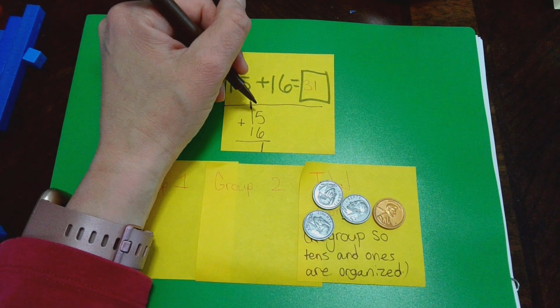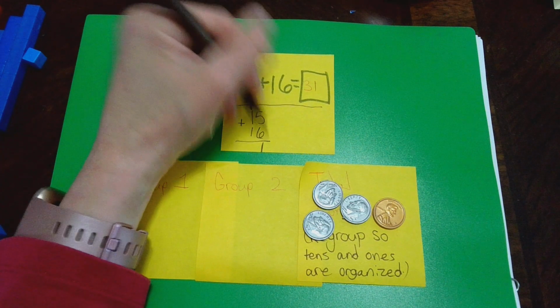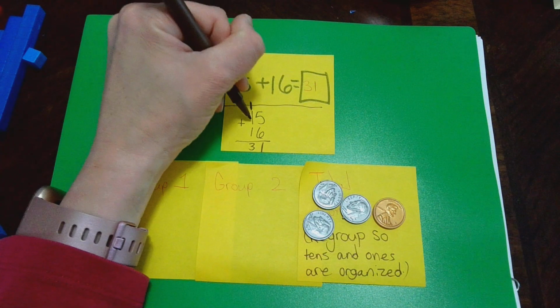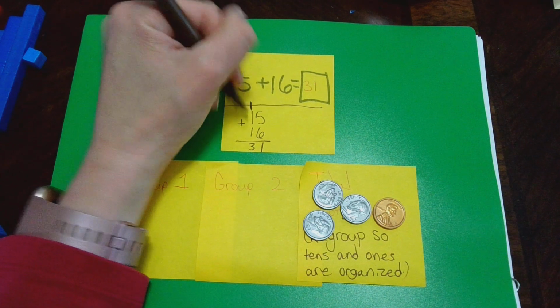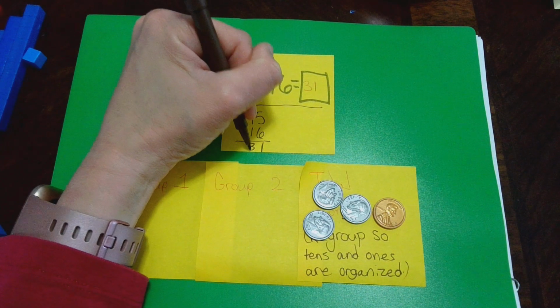Parents who are asking, why don't you carry the 1? This is not the 1. 5 plus 6 equals 11. 10 and 1 equals 11. And then you add those all up, and you do 1 plus 1 equals 3. No, no, no. It's 10 plus 10 plus 10 equals 30.